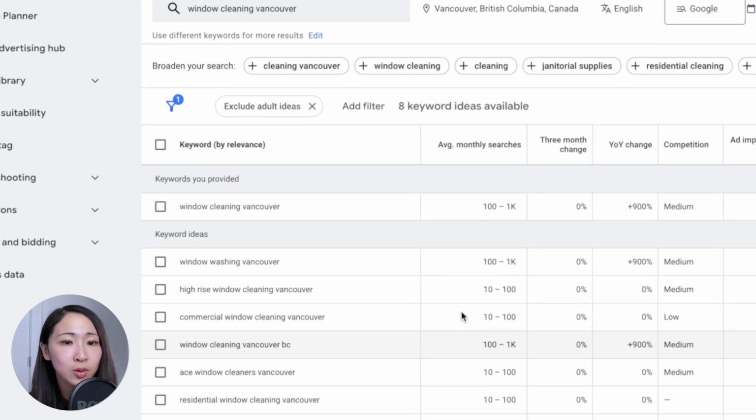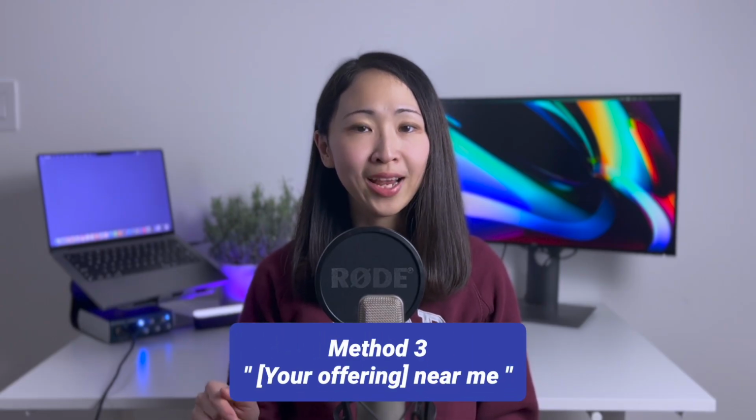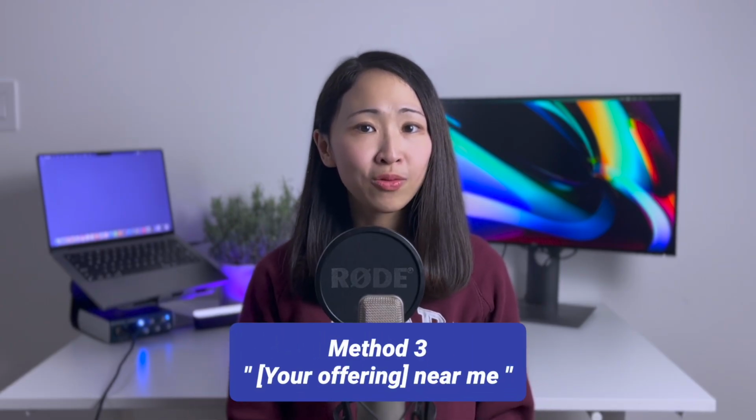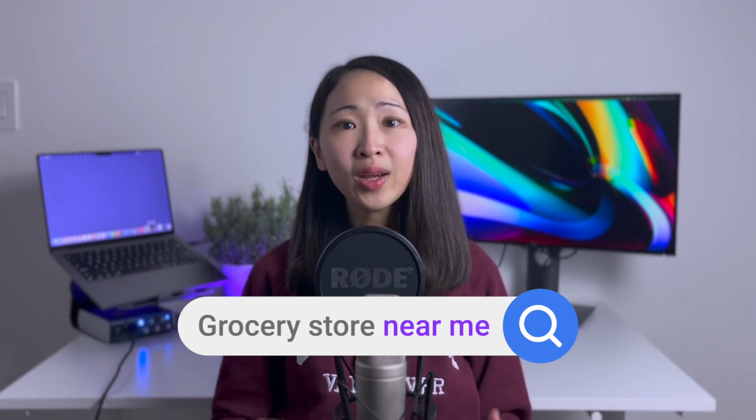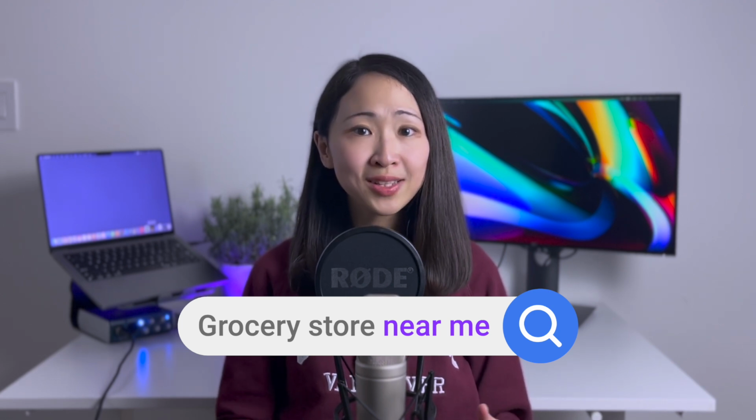And so also put them in your keyword pool. The third way is to use this formula as the seed keyword: your offering near me. A keyword with "near me" at the end is a very popular local keyword for users to quickly find relevant business, service or product results within their local areas. So make sure you take advantage of this.